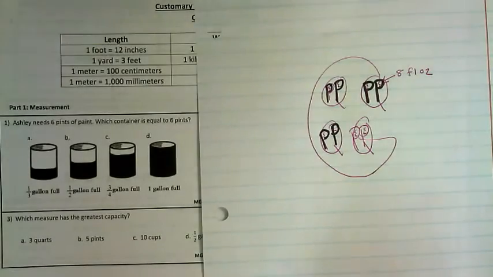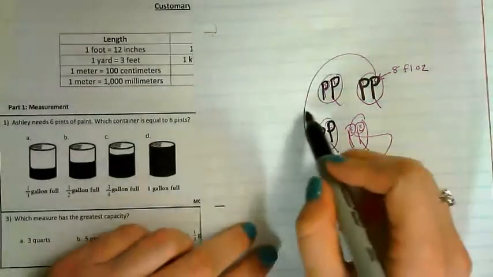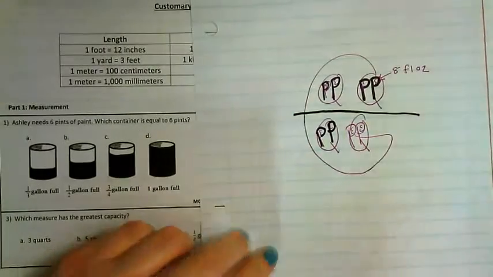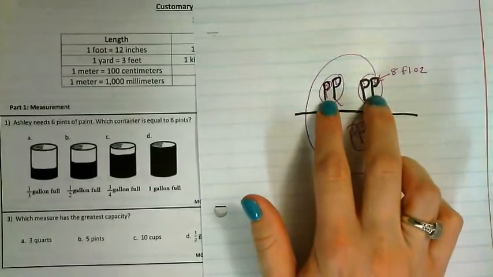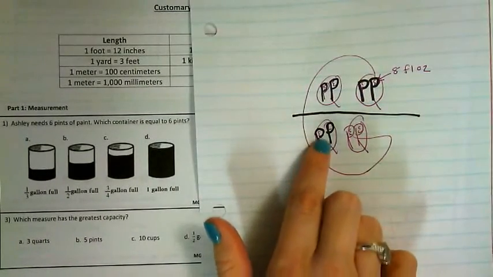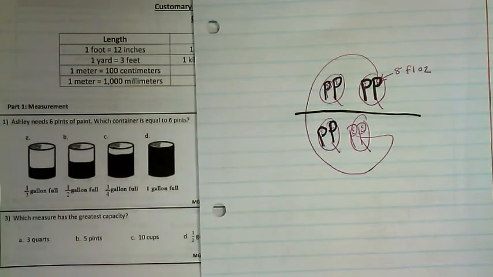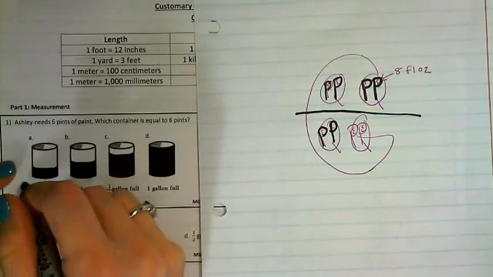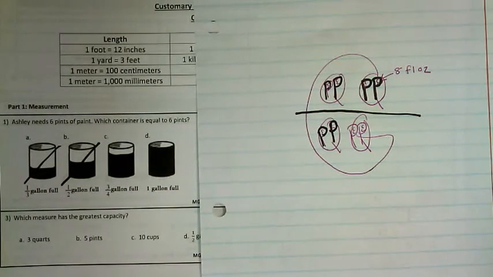So what I'm going to do is come over here to my picture and go ahead and split it up like I've always done, right? We can split our gallon in half. And I can see that I have these 4 pints up here, so I have half a gallon, but then I also have these 2 pints down here. So I have more than half of a gallon. So I know that I have more than 1/3 and I have more than 1/2. So I don't have either of those.